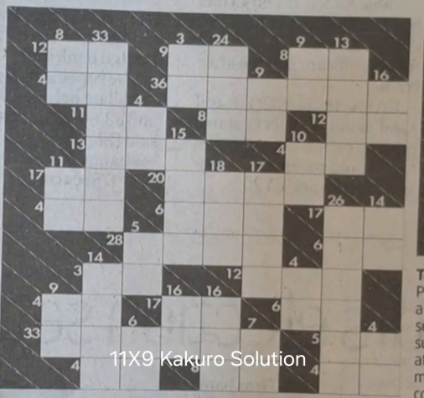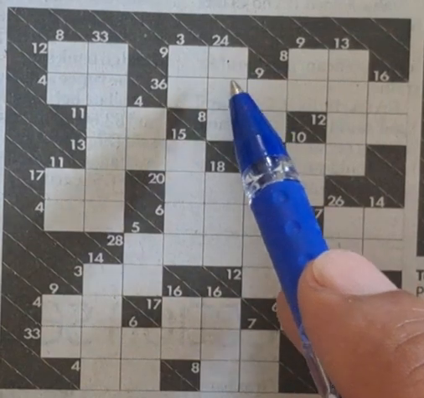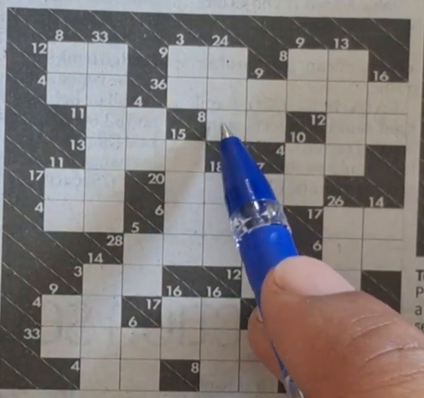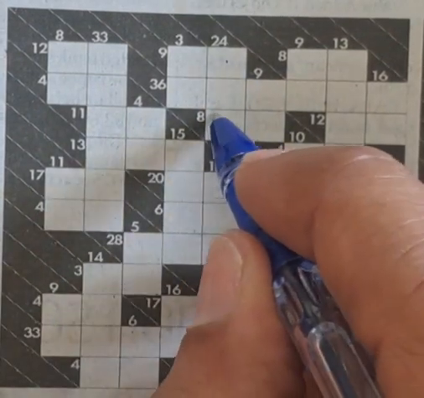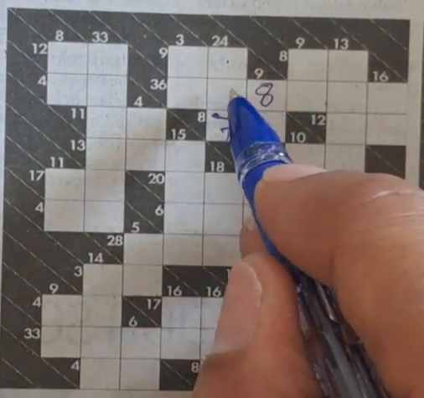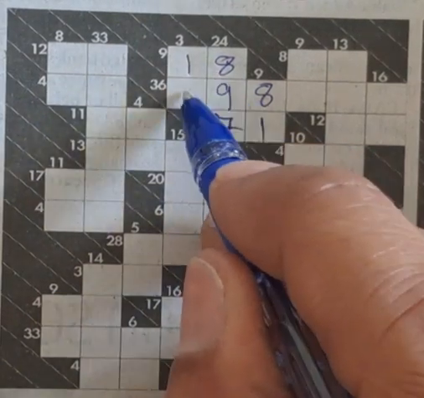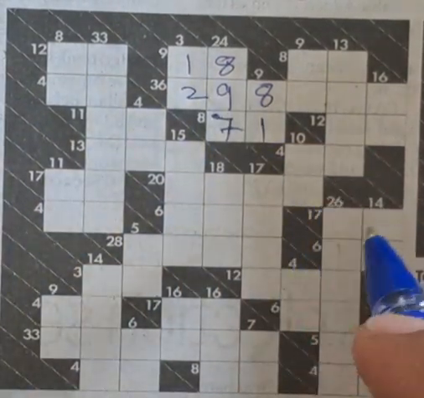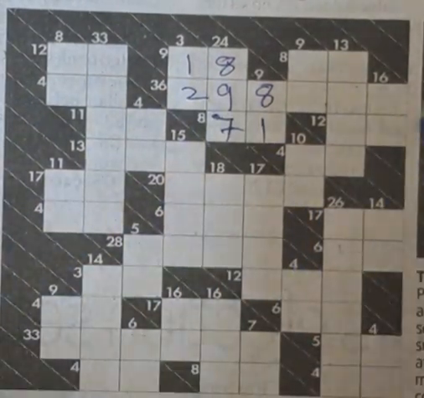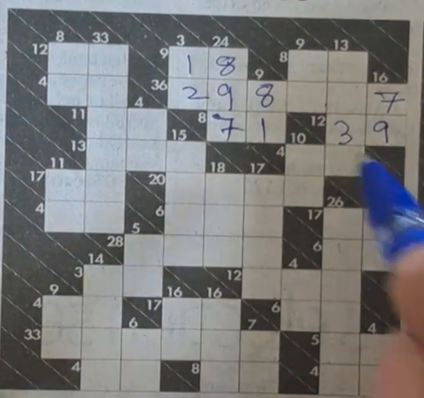Alright, again we see that 24 is made up of 9, 8, 7. 9 cannot be here, 8 cannot be here, so 7, 1, 8. Since 8 is here, 8 cannot be here. 8, 9, 1, 2. And this 16 is 9, 7. Since 9 is here, 7, 9, 3.